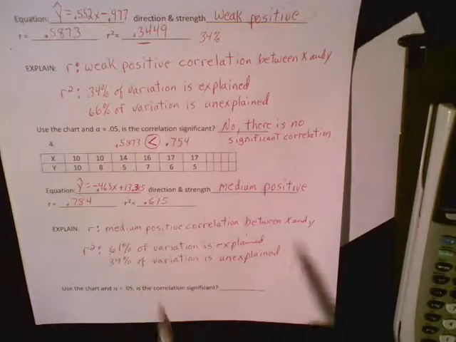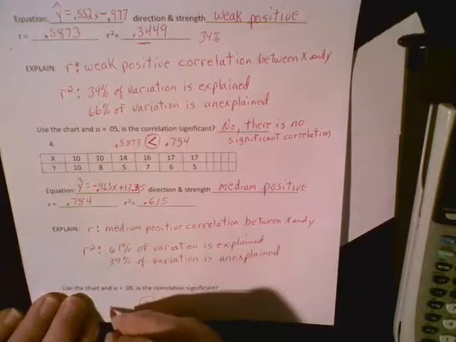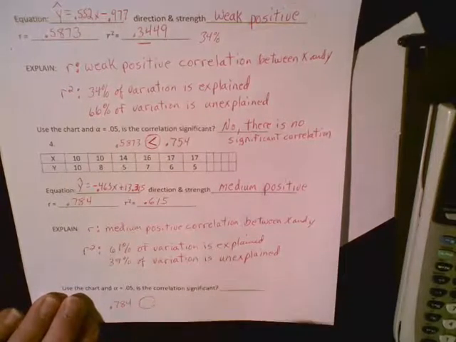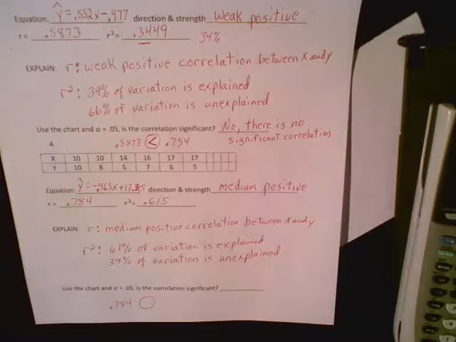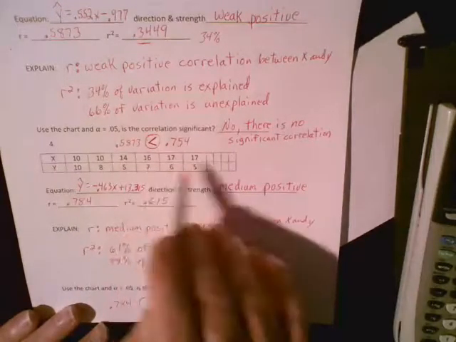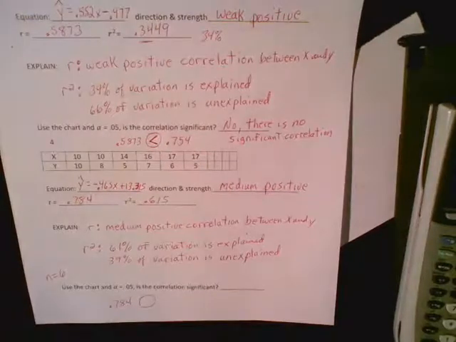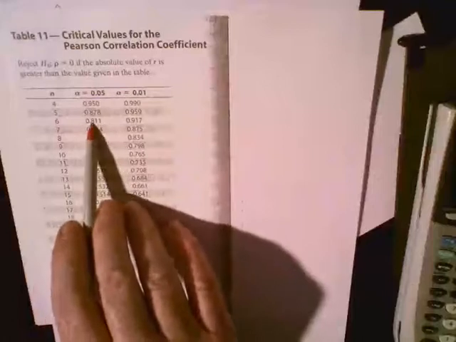And if we look at our chart, we're going to compare r, which is 0.784, to our number from our chart. This time our n was 1, 2, 3, 4, 5, 6, so n is 6. And we want our alpha to be 0.05, so 5%. Well, if I look at 6 and 5%, 0.811.